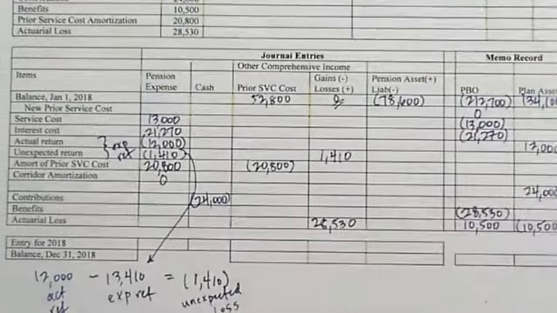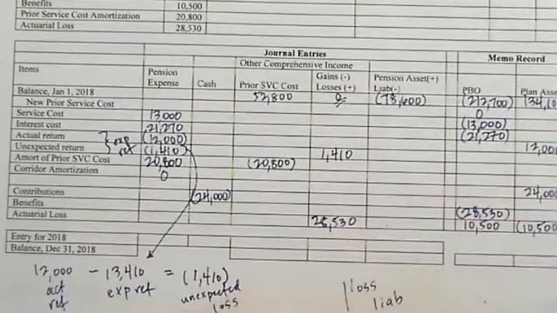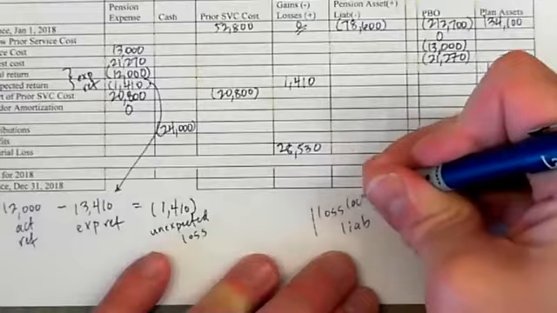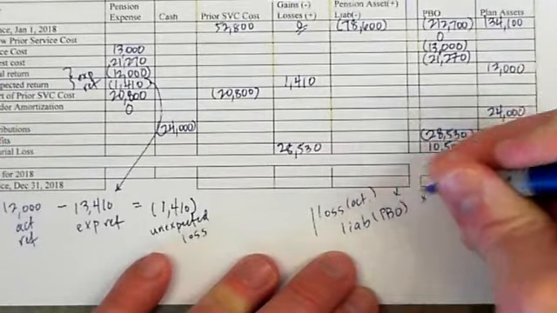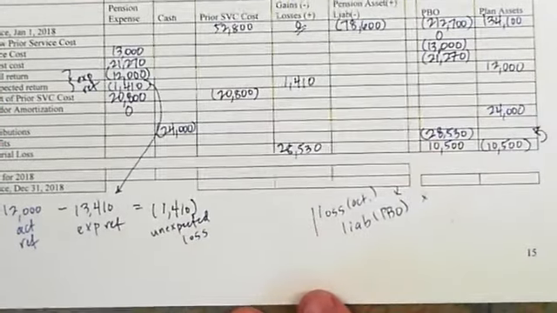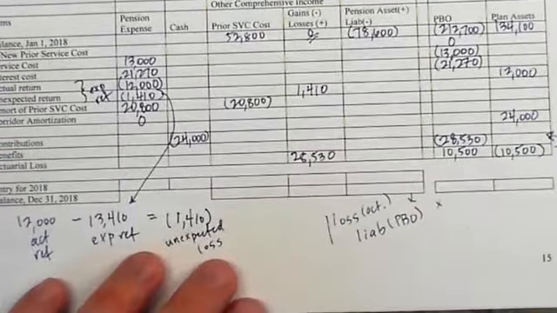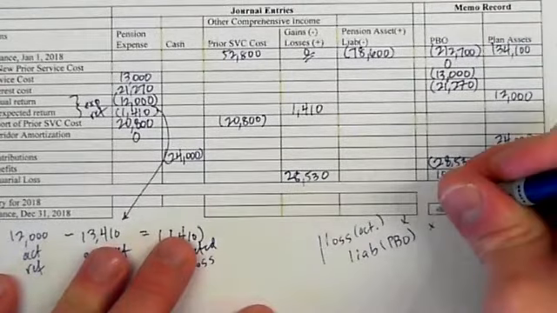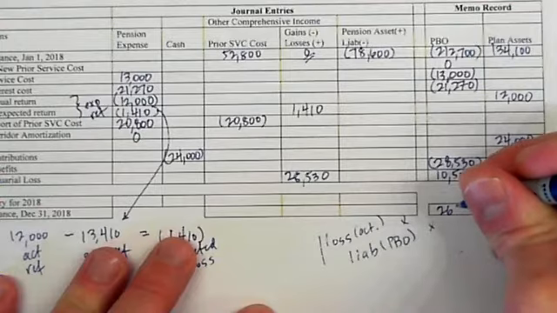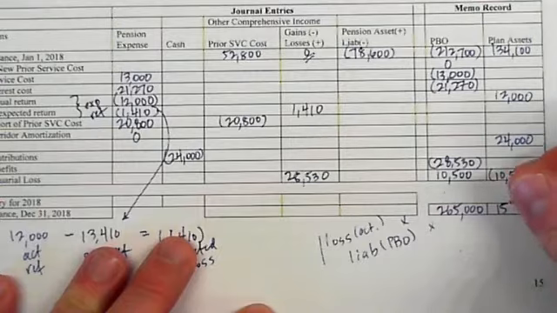because it's a loss. If you need help remembering that, think of a loss going to a liability account. In this case, we're talking about the actuarial loss going into the PBO, debit, credit. Loss going into a liability is a pretty common transaction. So that's the relationship between the actuarial loss or gain and the PBO. So now totaling these PBOs up, we get an ending balance of 265 on the dot, and the plan assets at 159,600.